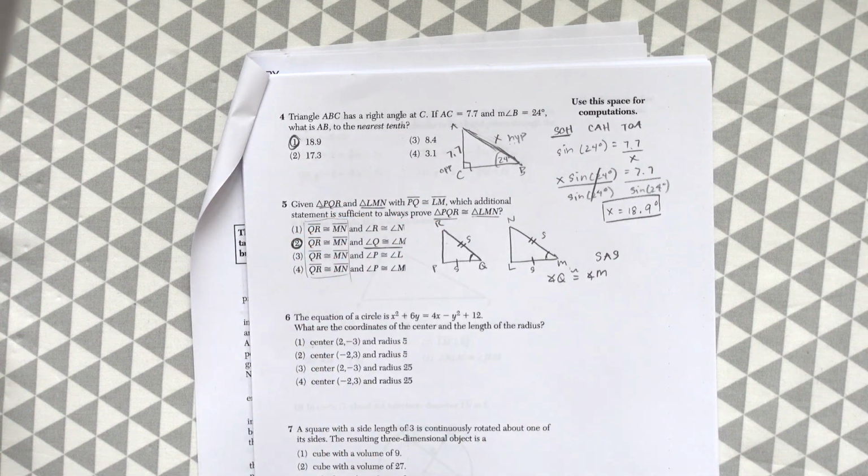So choice number 2 is our answer. So just be aware of all the different ways you can prove triangles congruent, and that's what's going to help you with answering this question. And try to draw out a little picture for yourself so you can look for those.